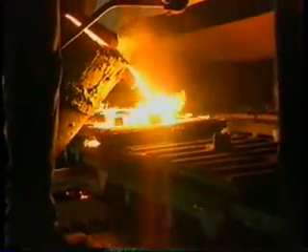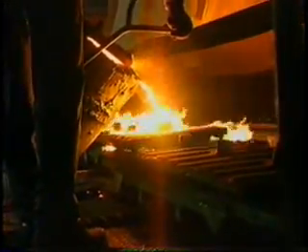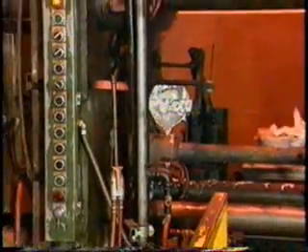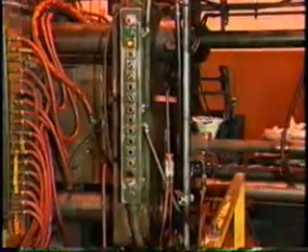Let's review the material contained in this videotape. Casting is the solidification of molten metal that is poured into a mold or injected into a die having a cavity in the shape of the desired part.